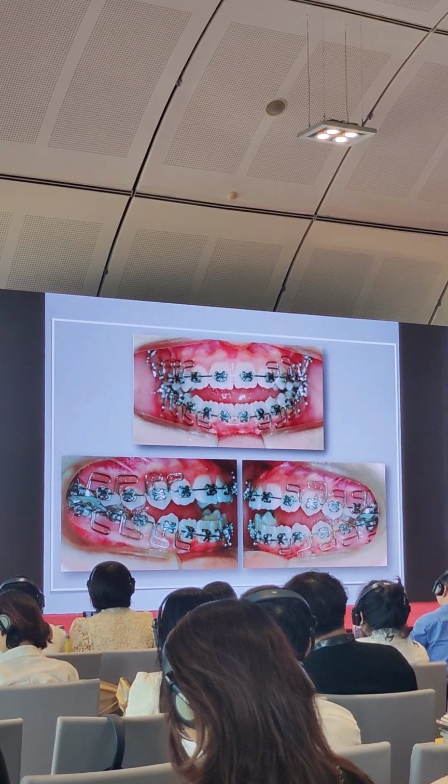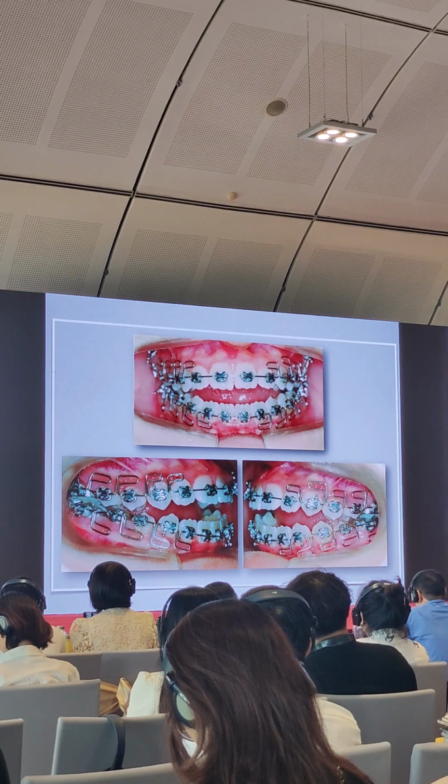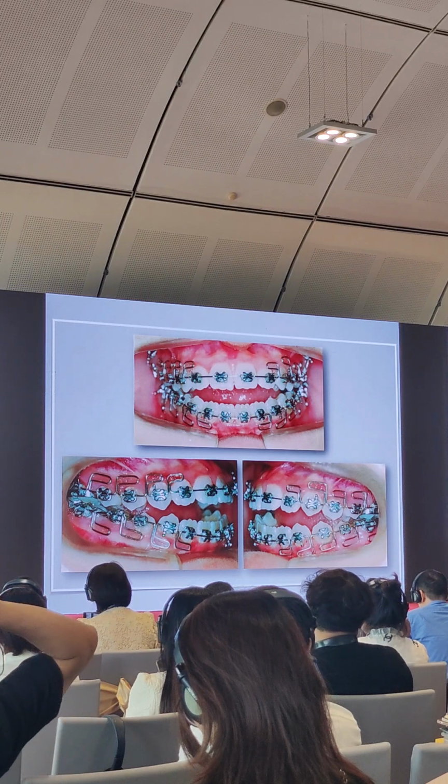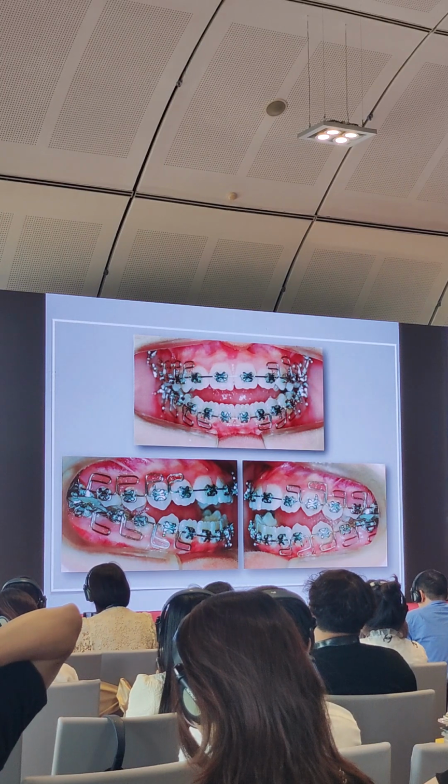If you look at the right side, you can see my molar getting into a buccal overjet, because my molar is starting to tip buccally, because of the direction of the pull on the buccal segment.